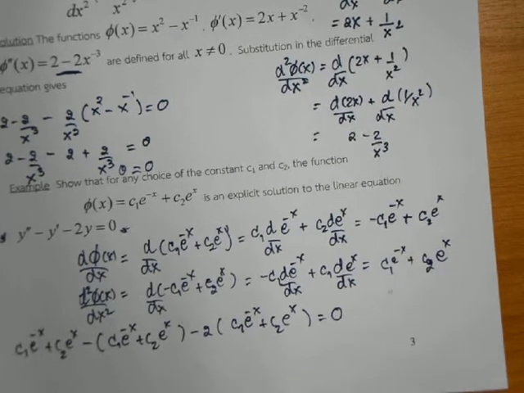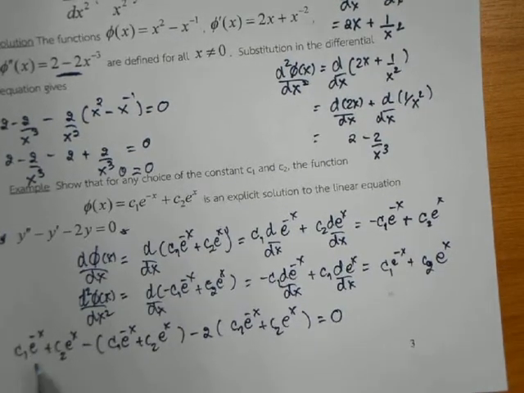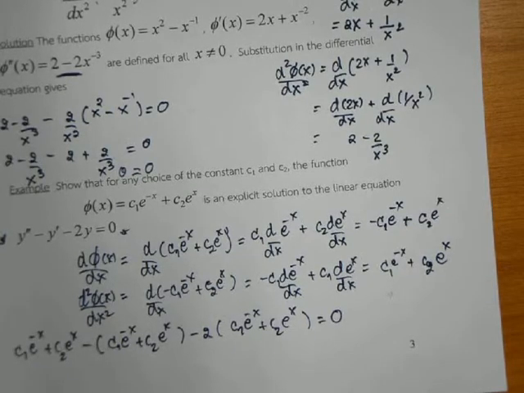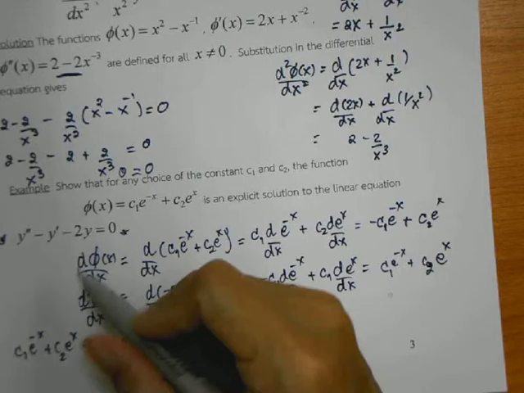Is it equal to 0? What did I do wrong? Oh, this is negative.